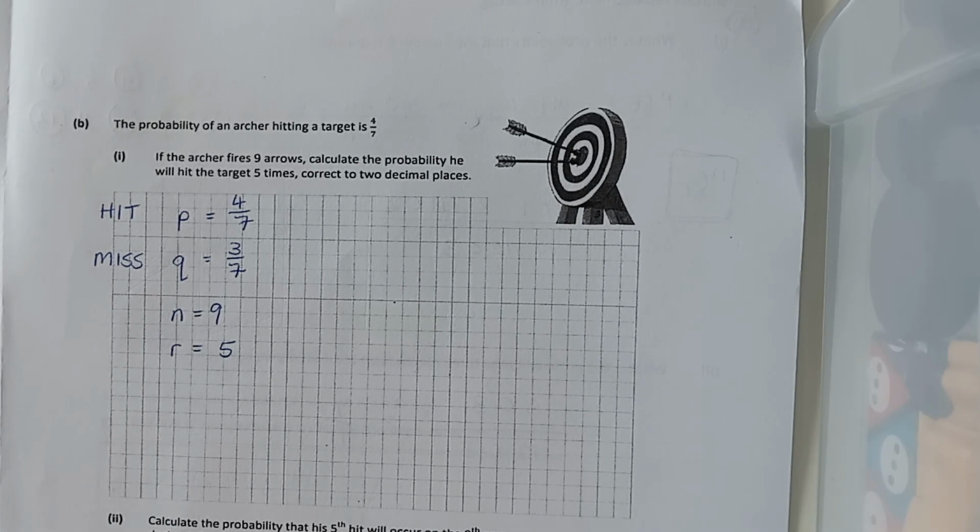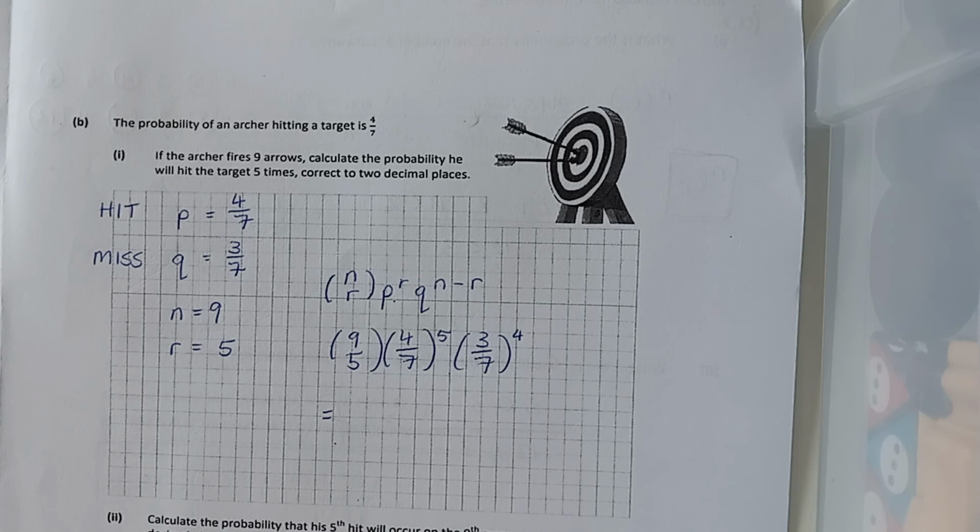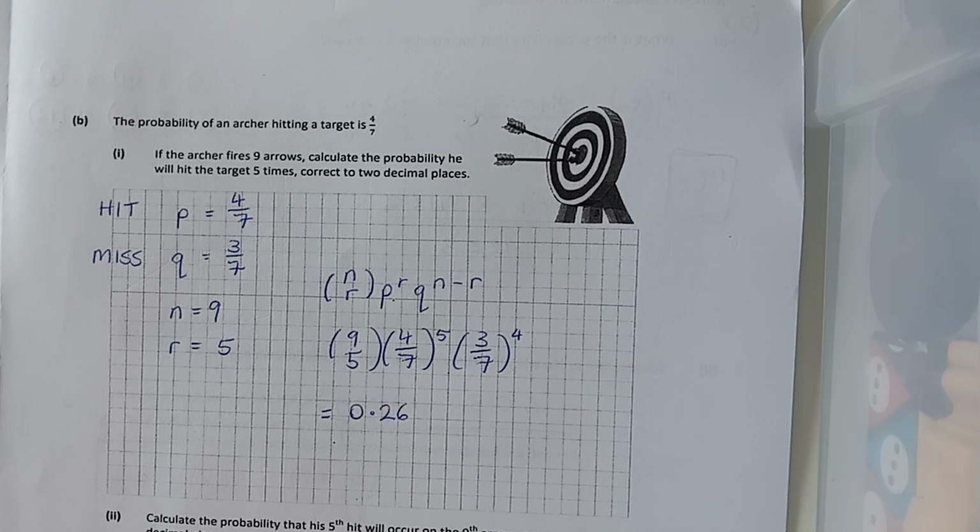Don't forget your log tables will provide you with the formula for this. And it is N choose R, P to the power of R, Q to the power of N minus R. So we simply fill those values in. So we've got the 5 hits and the 4 misses. Make sure to round as instructed in the question. And we get 0.26 from the calculator. Don't forget that 9 choose 5 at the start is just the NCR button again.